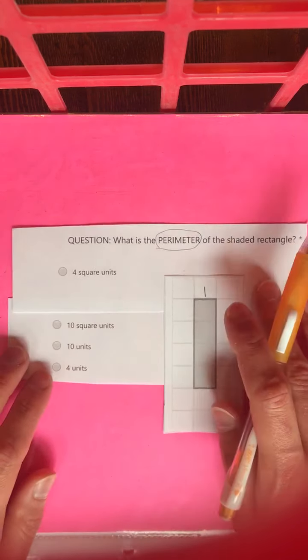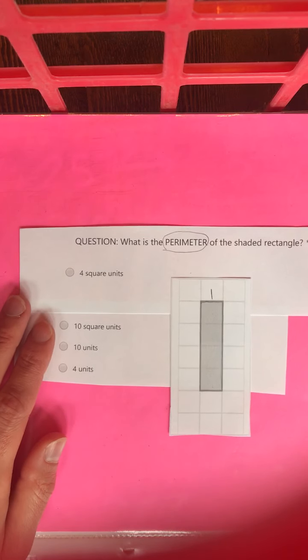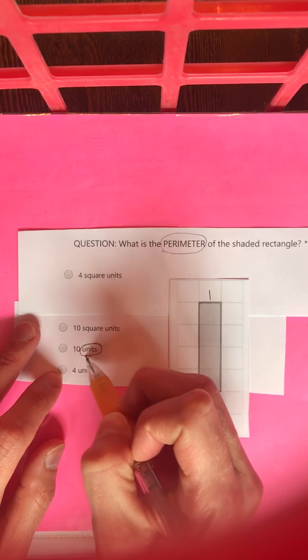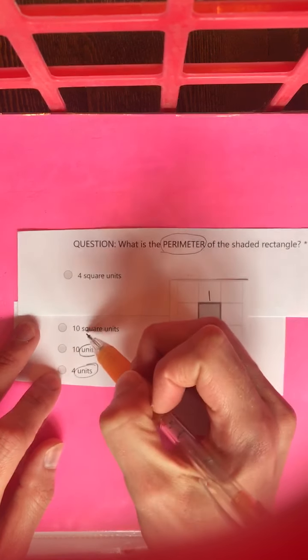Okay friends, great job. I just want to remind you something. When you look at perimeter and you're looking at your label, for perimeter you only use units. Square units are for area, so we know that neither of these choices can be correct. Okay friends, let's take a look at number 4 together.